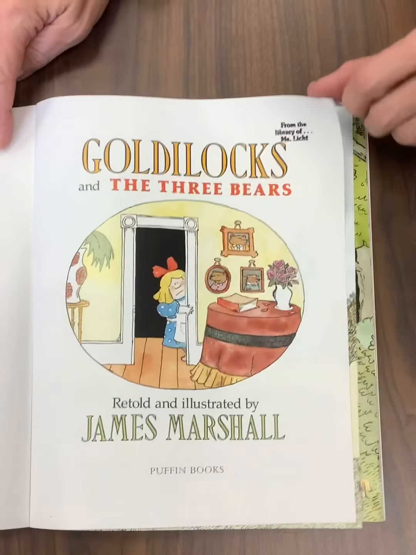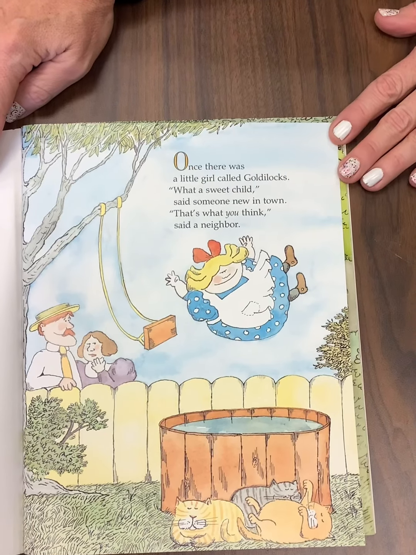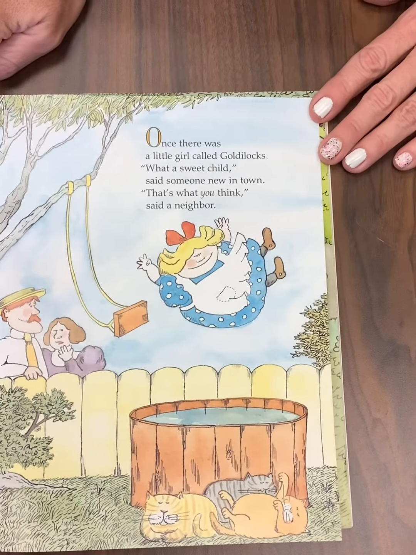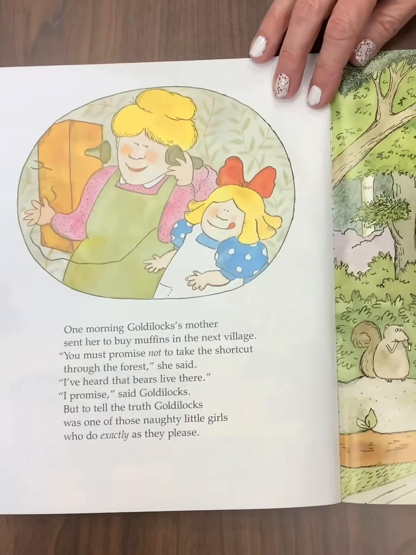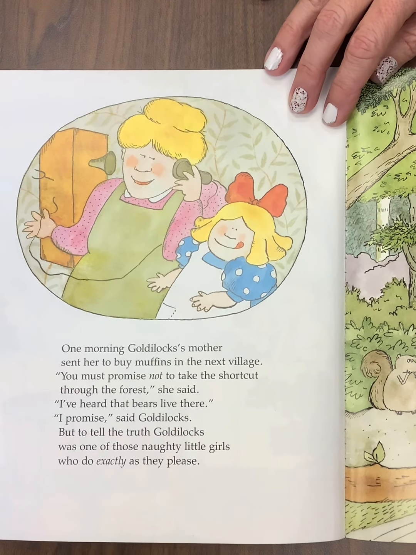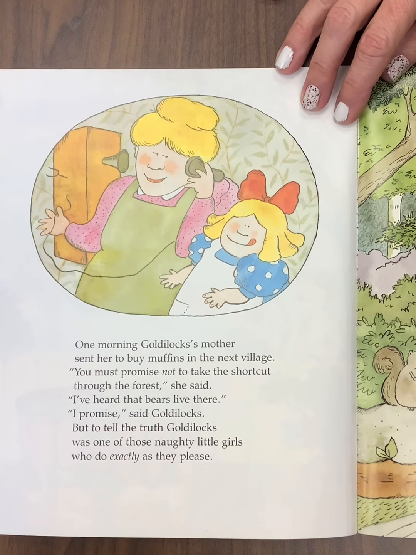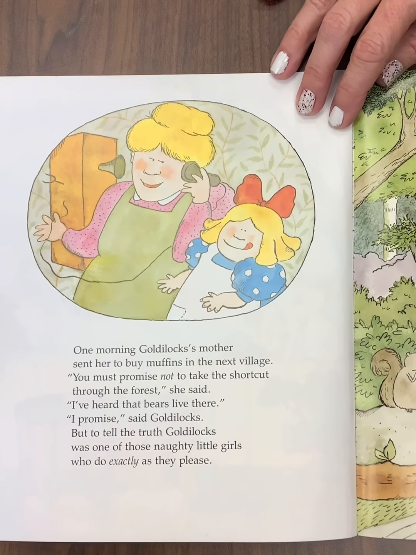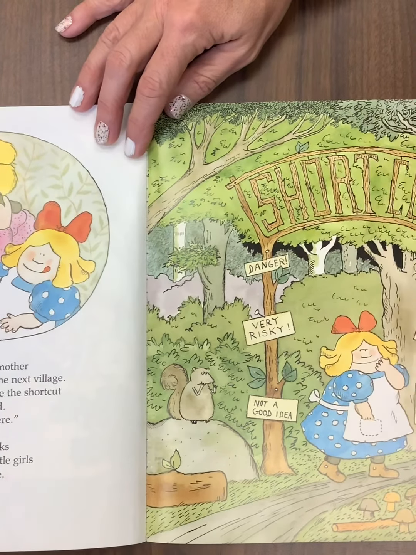Goldilocks and the Three Bears. Once there was a little girl called Goldilocks. "What a sweet child," said someone new in town. "That's what you think," said a neighbor. One morning, Goldilocks' mother sent her to buy muffins in the next village. "You must promise not to take the shortcut through the forest," she said. "I've heard that bears live there." "I promise," said Goldilocks. But to tell the truth, Goldilocks was one of those naughty little girls who do exactly as they please.